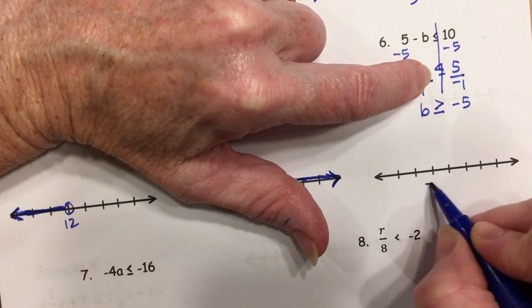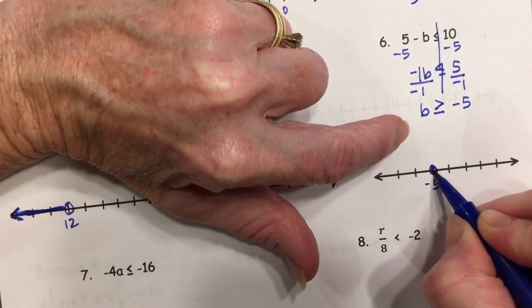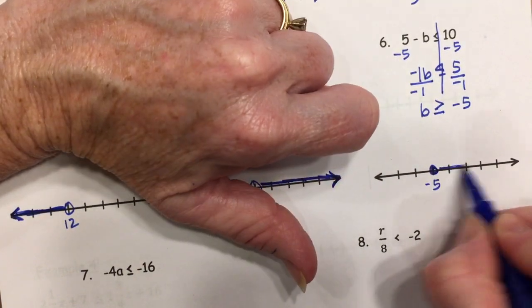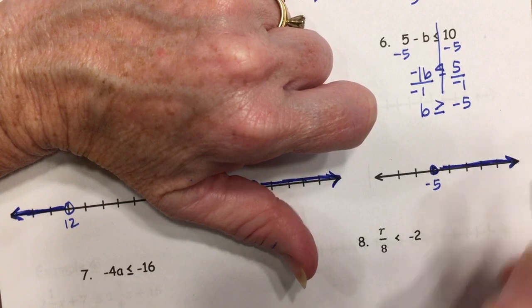So when you graph it, make sure you graph it correctly. It's going to be a closed circle because of the equal to. Numbers greater than -5 are to the right.